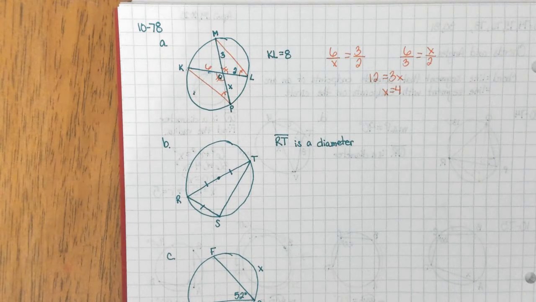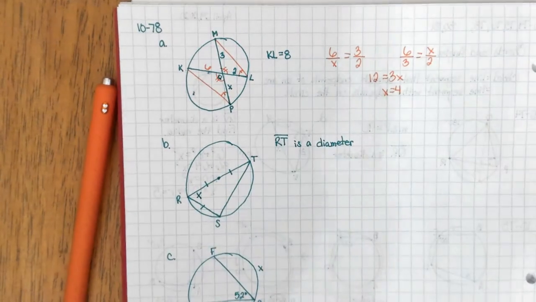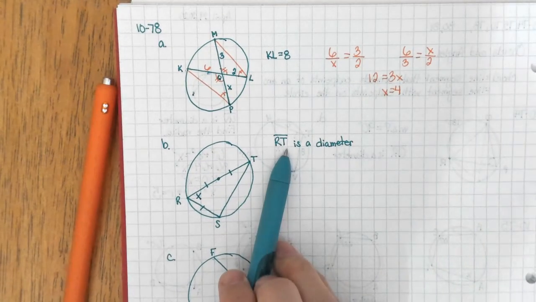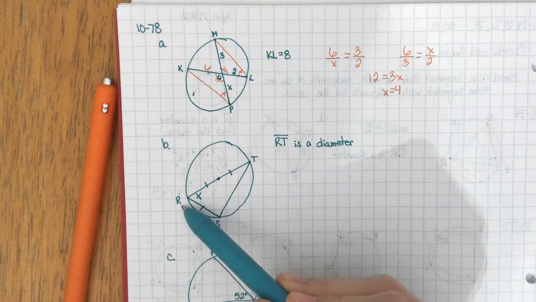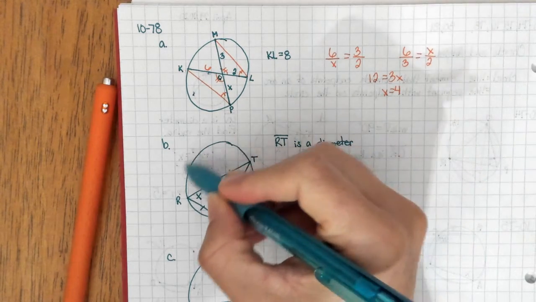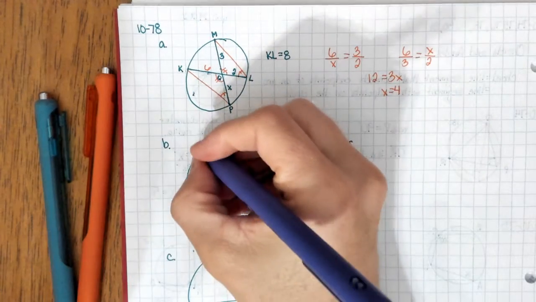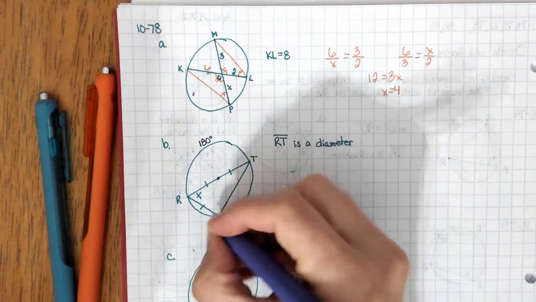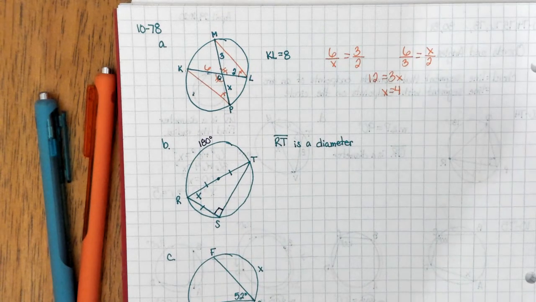Alright, part B is a little bit trickier. They don't give you any numbers. And I think they were asking us to find angle R. So, it tells us RT is a diameter. That tells us this arc RT is 180, which tells us angle S is 90 degrees. So we know we have a right triangle.